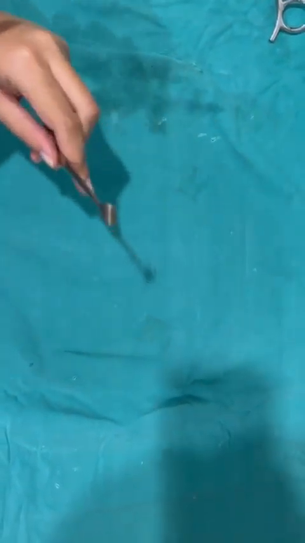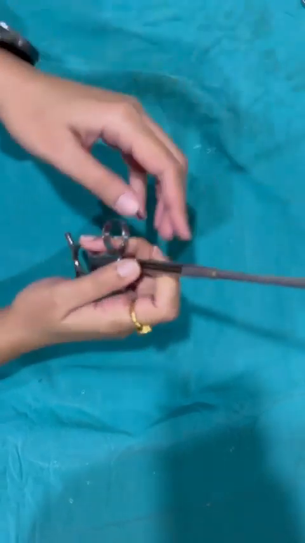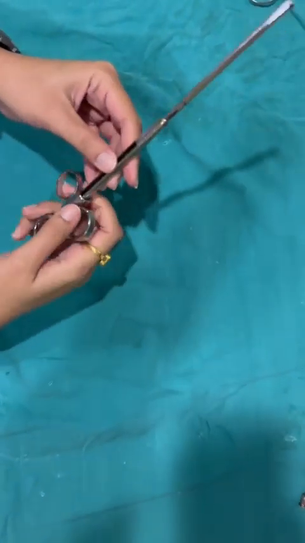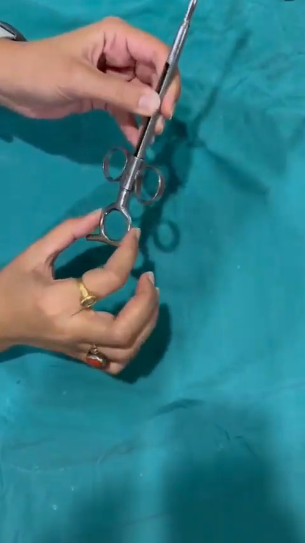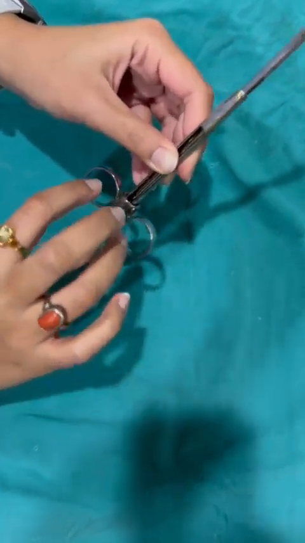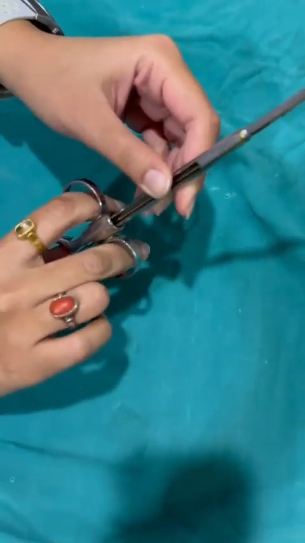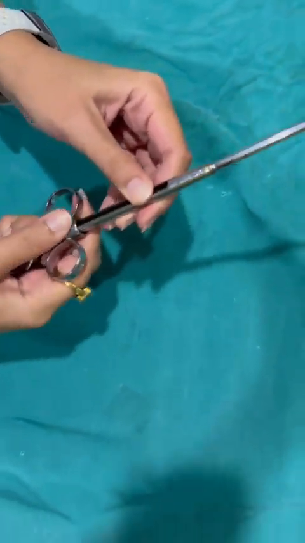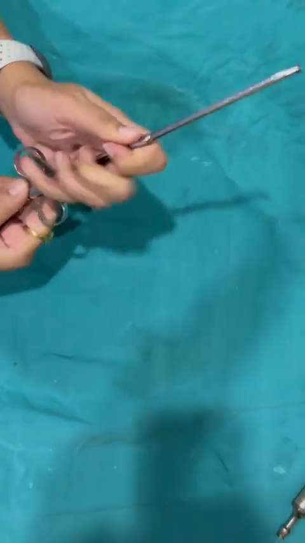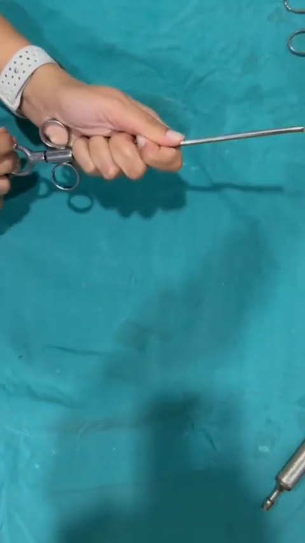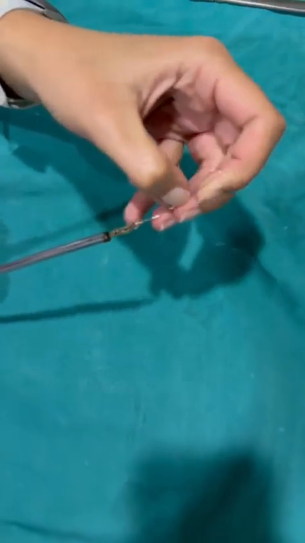Next we come to the tonsillar snare. It is known as Eve's tonsillar snare. This ring is to put the thumb in, and these two are to give support to the fingers. We have a wire end. We have a wire on one side of the instrument.